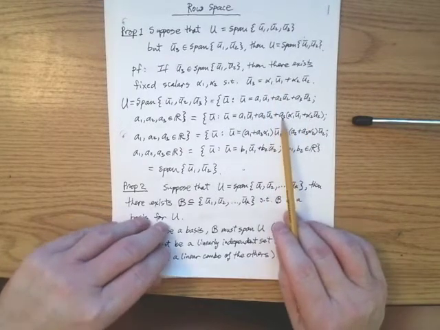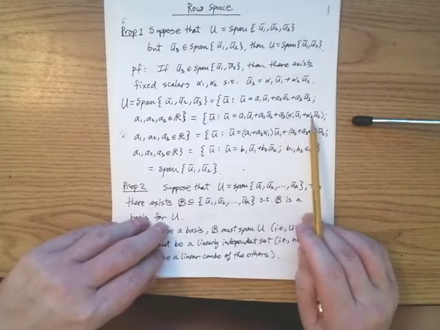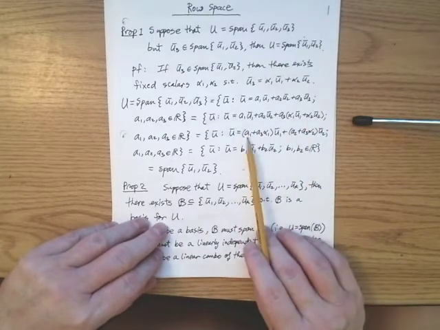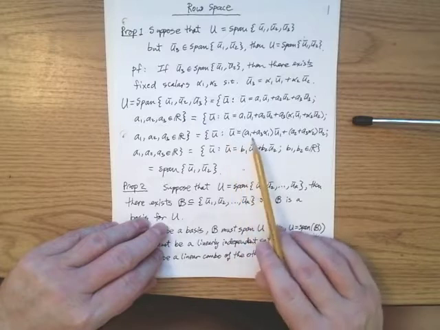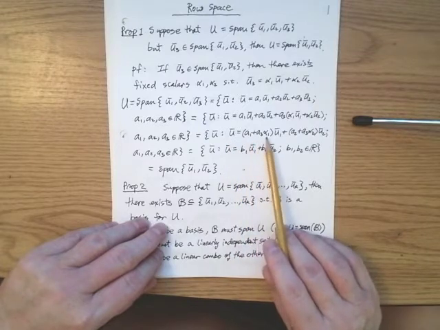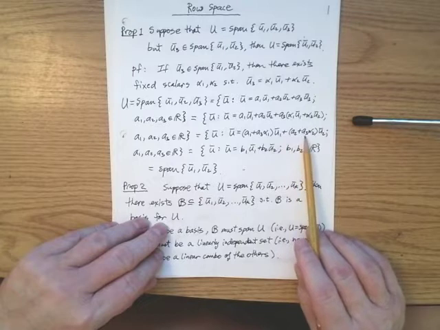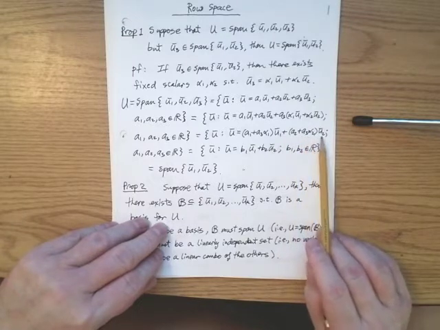And then you guys see I can use the distributive properties that we have, fortunately, for vector spaces, and I can actually collapse this down into saying that u is what? (A1 plus A3 alpha 1) U1 plus (A2 plus A3 alpha 2) U2.